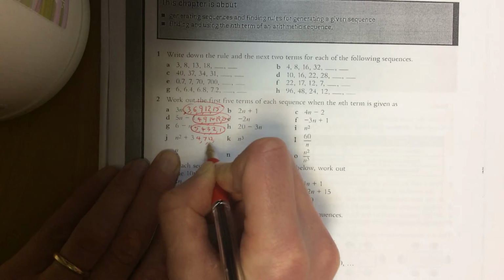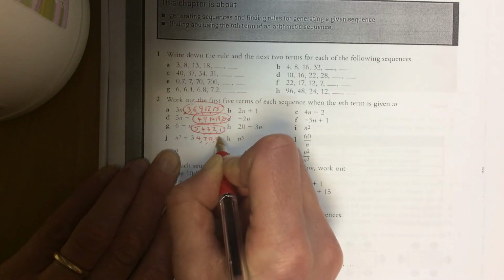1 squared is 1. Add 3. For the second term, n is 2. 2 squared is 4. Add 3. Now in the third term, so 3 squared is 9. Add 3. In the fourth term, 4 squared is 16. Add 3. And the fifth term, n squared is 25. Add 3.